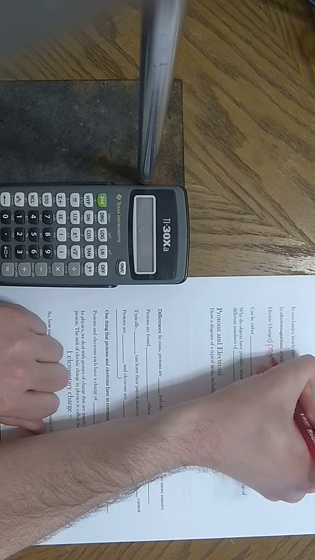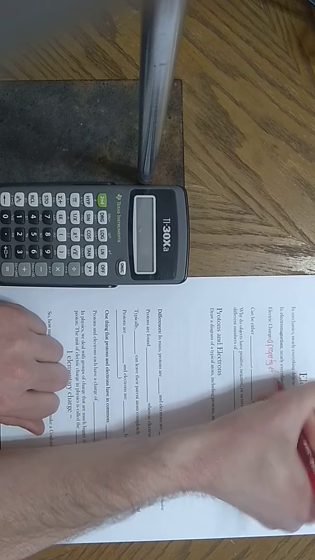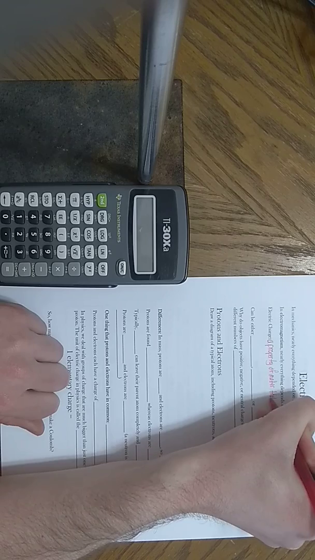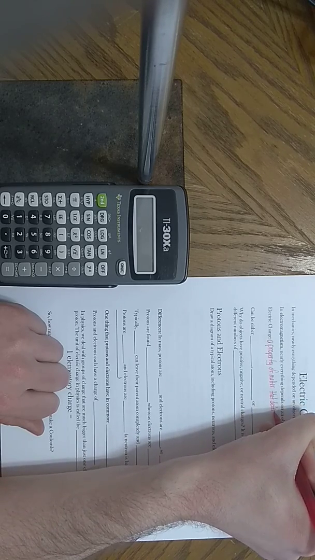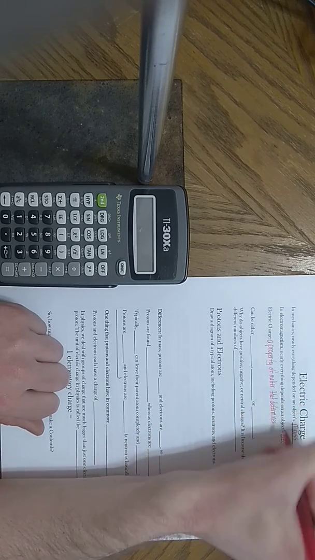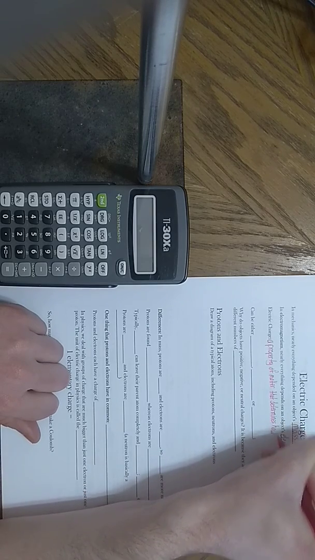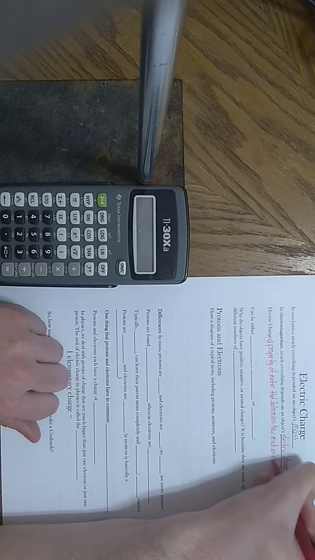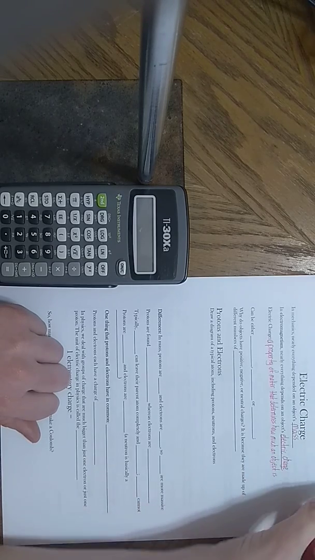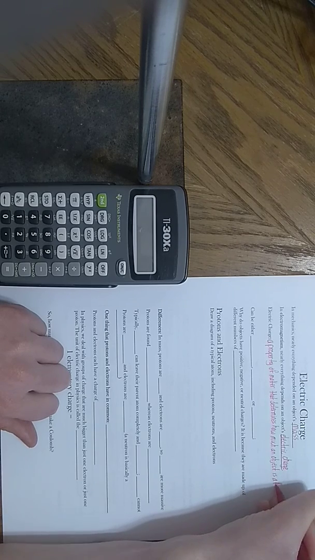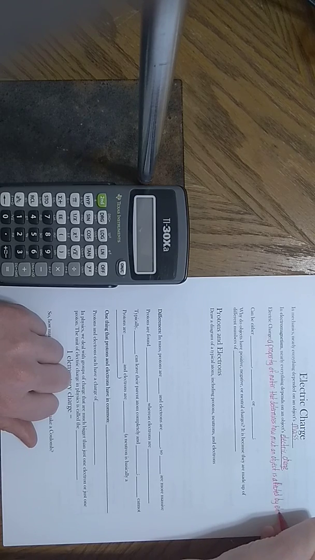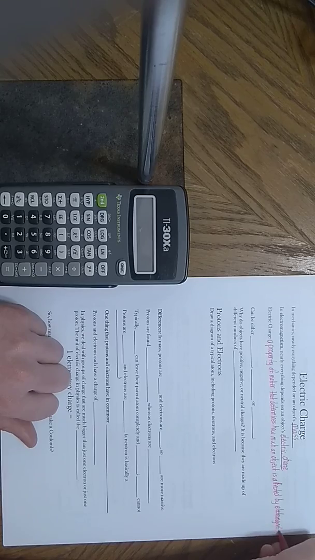A property of matter that determines how much an object is affected by electromagnetic forces.